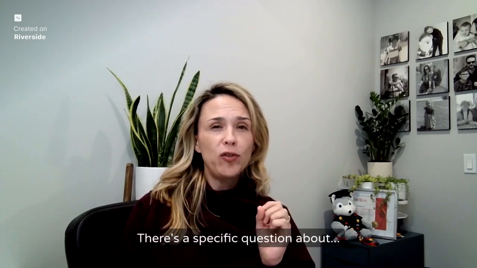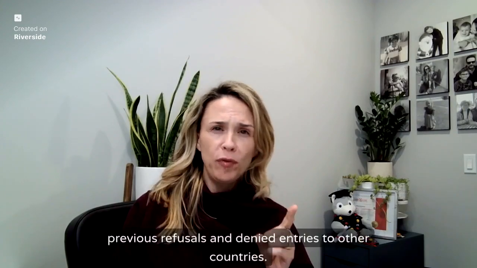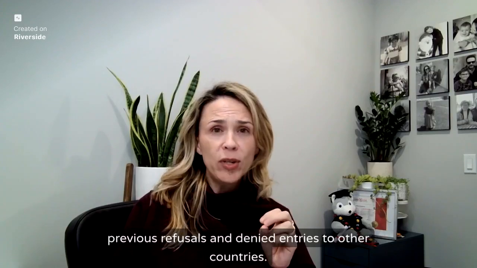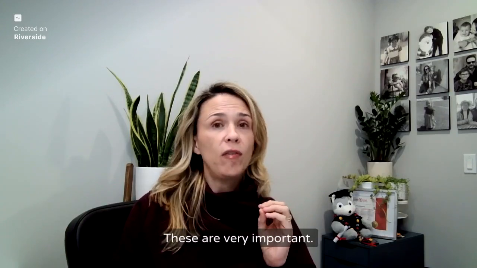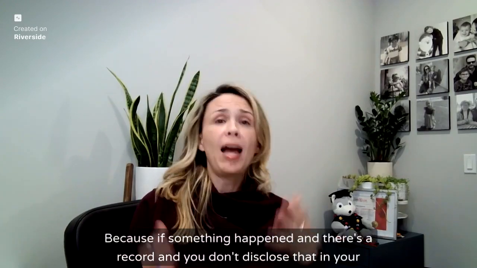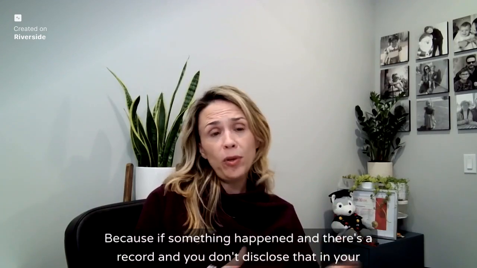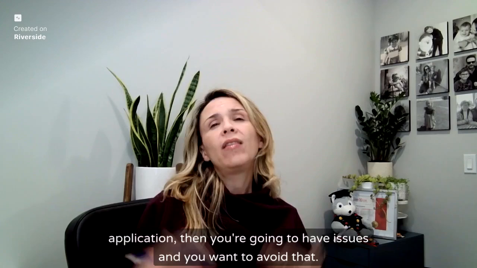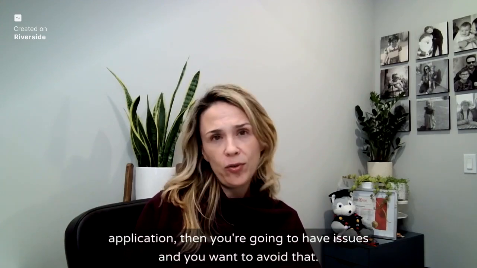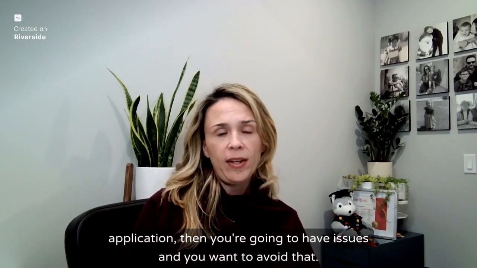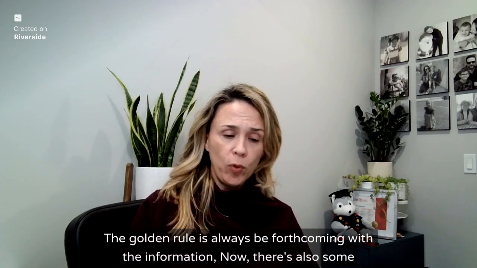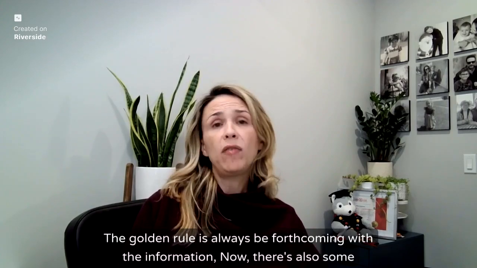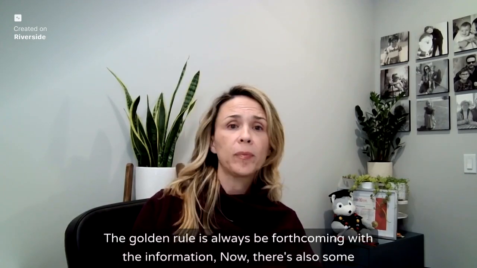There's a specific question about previous refusals, or denied entries to other countries. These are very important because if something happened and there's a record and you don't disclose that in your application, then you're going to have issues, and you want to avoid that. The golden rule is always be forthcoming with the information.